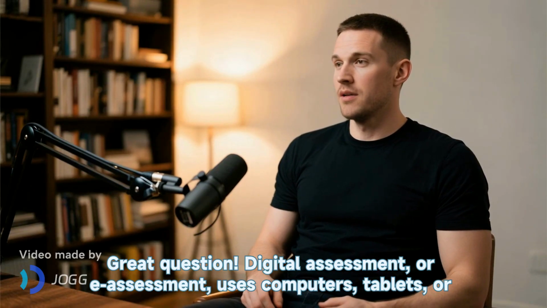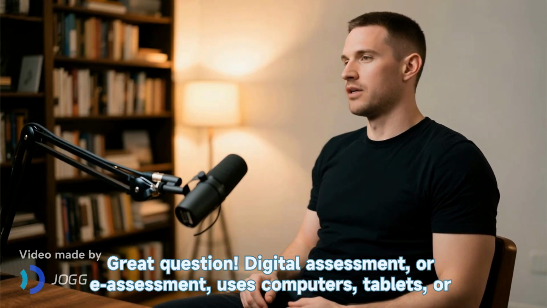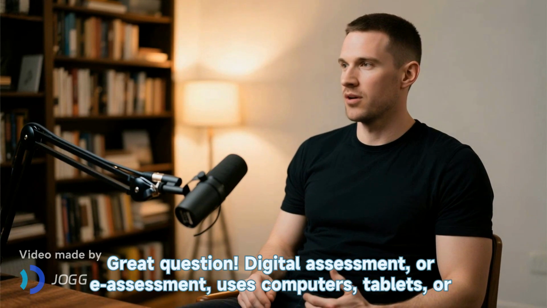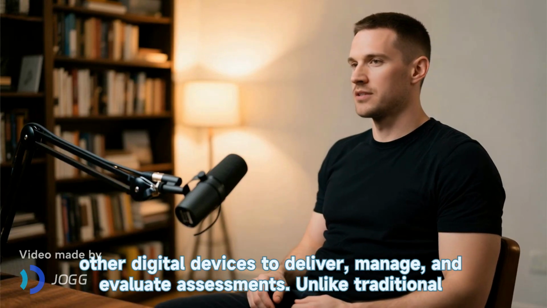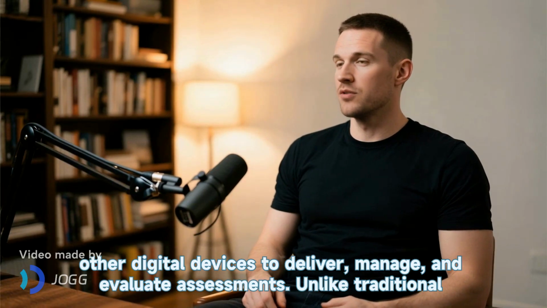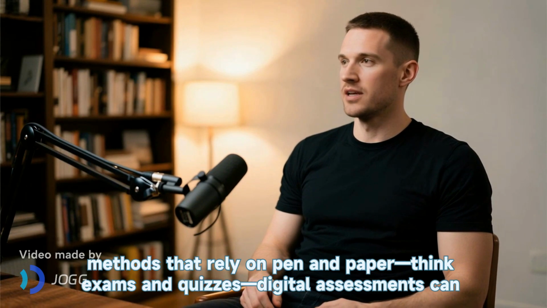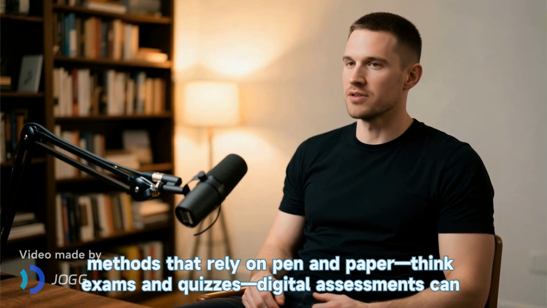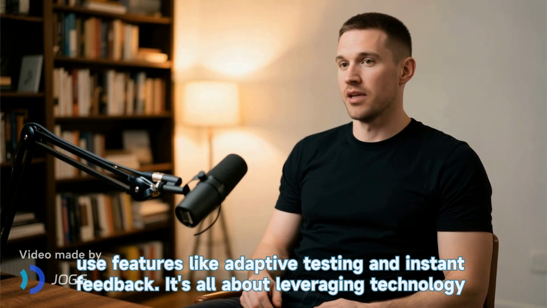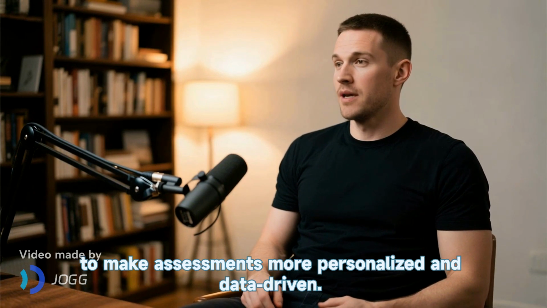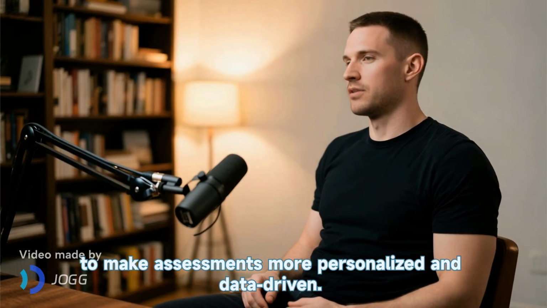Great question. Digital assessment, or e-assessment, uses computers, tablets, or other digital devices to deliver, manage, and evaluate assessments. Unlike traditional methods that rely on pen and paper, think exams and quizzes, digital assessments can use features like adaptive testing and instant feedback. It's all about leveraging technology to make assessments more personalized and data-driven.